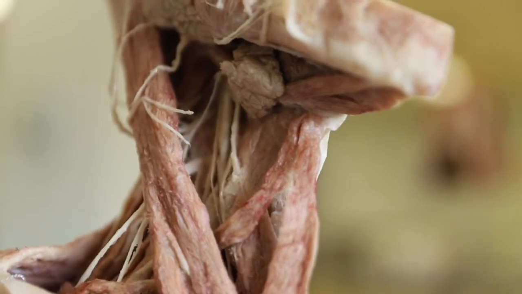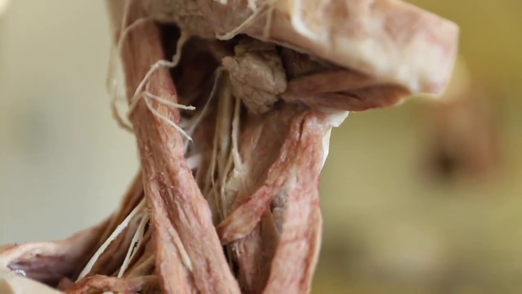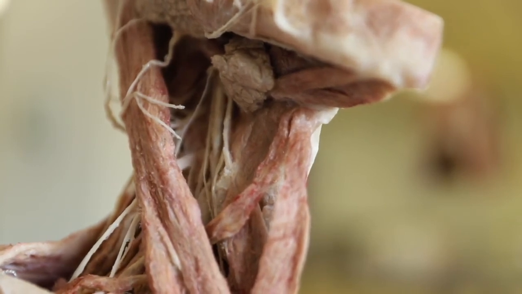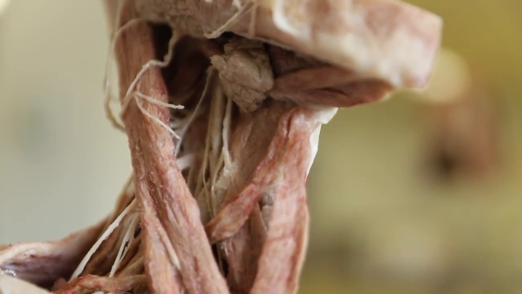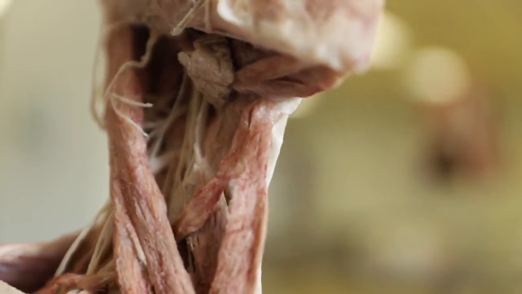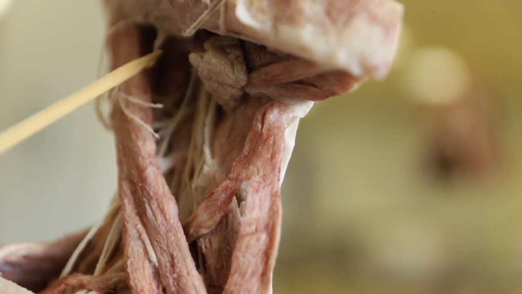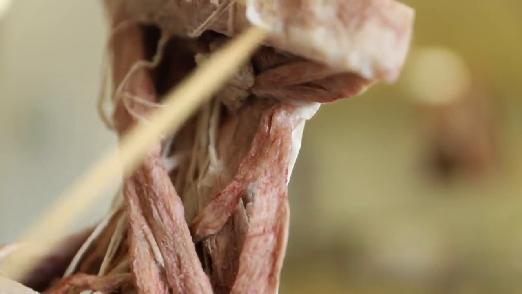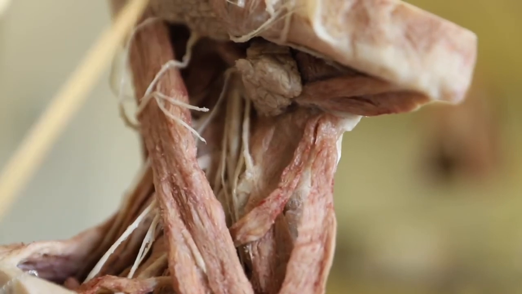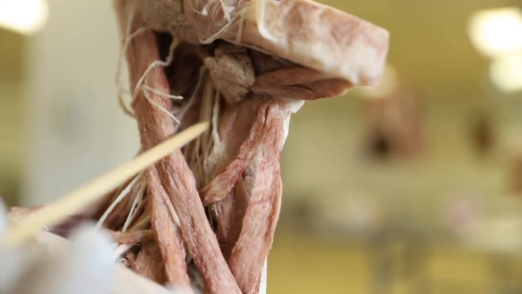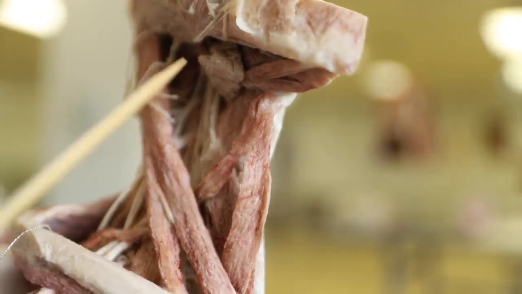The floor of this triangle is mainly formed by the hyoglossus and the middle and inferior constrictors of the pharynx. The most important thing about this triangle is that it contains the carotid sheath with the structures inside it.